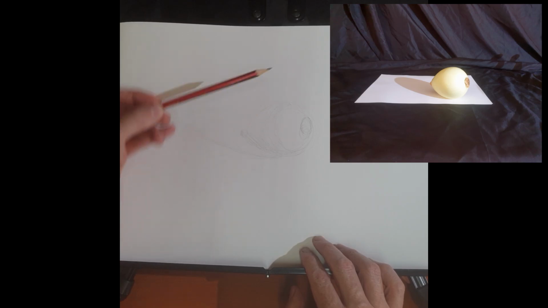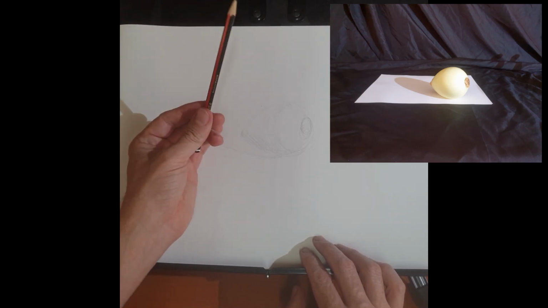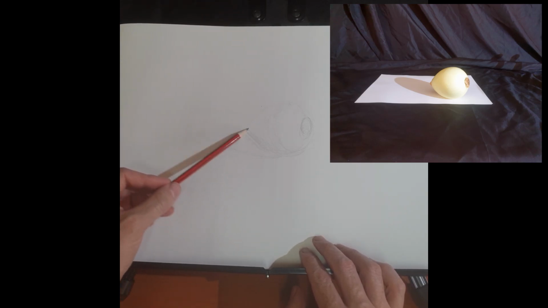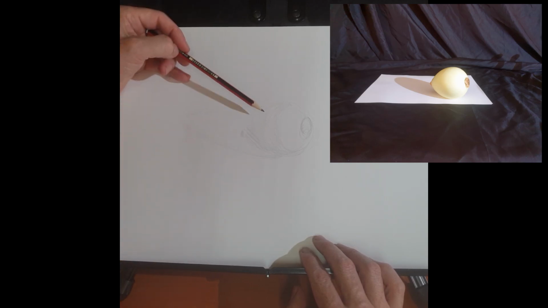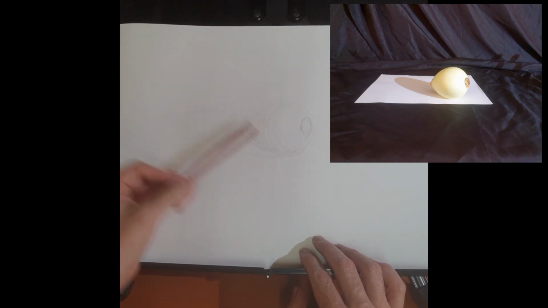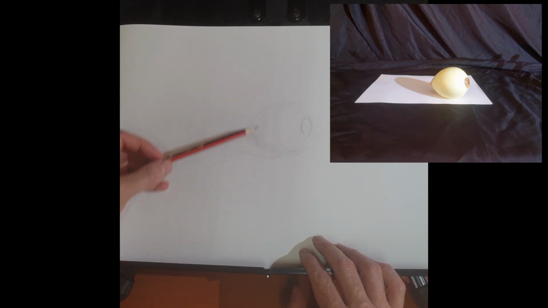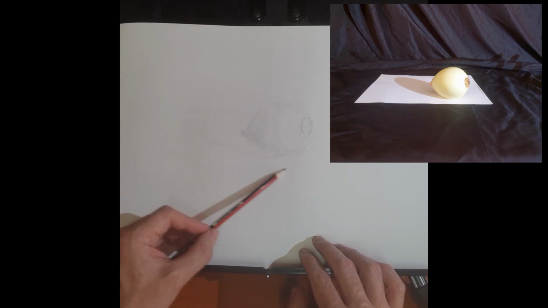And when you do this, keep your pencil nice and flat. Move your hand freely to get a better technique going there. Okay, and we're just going to first get where everything is light and dark.